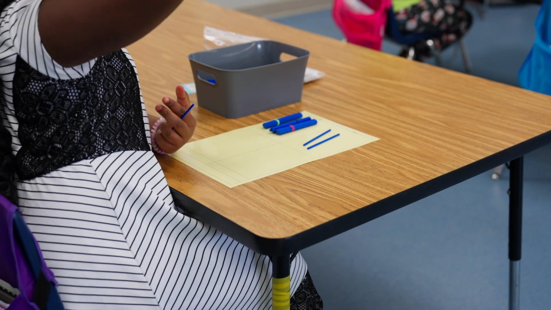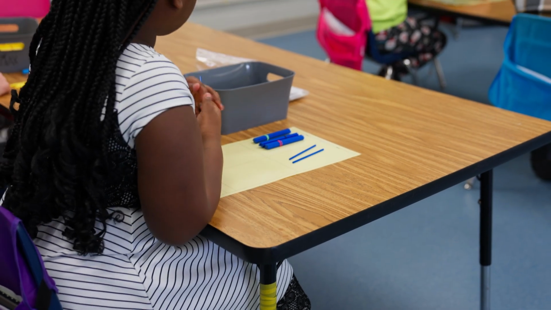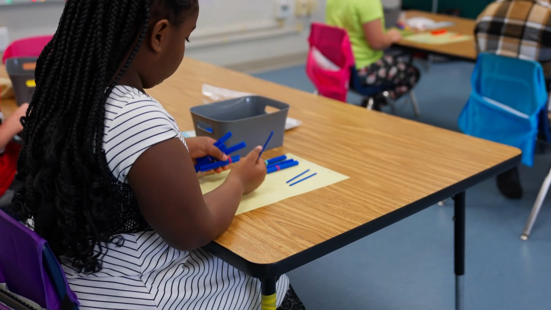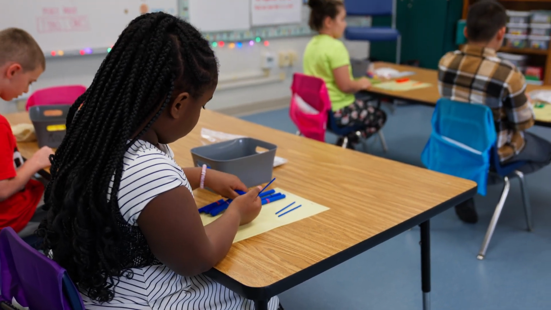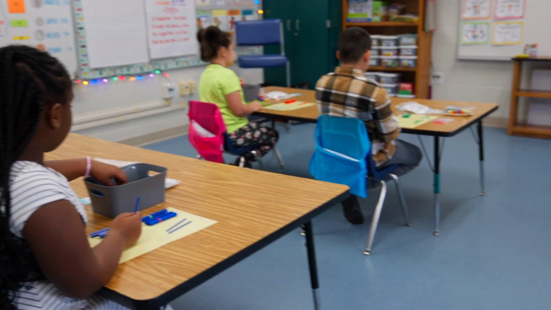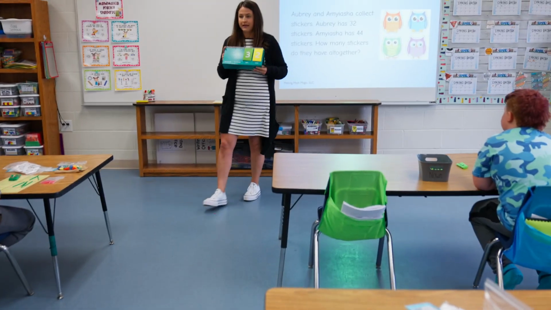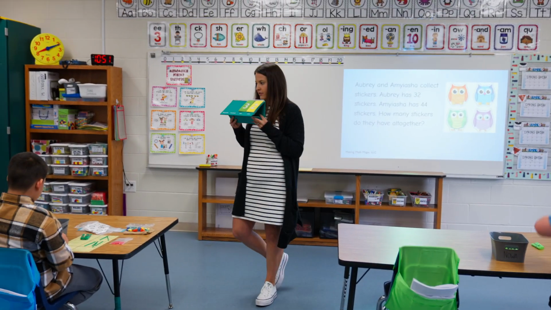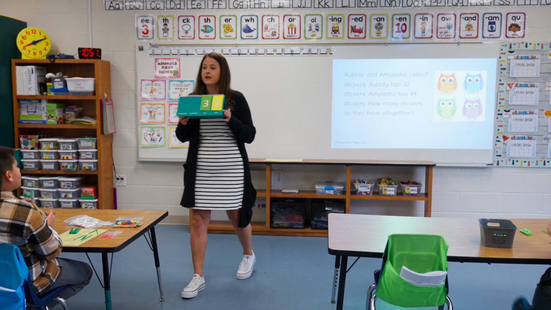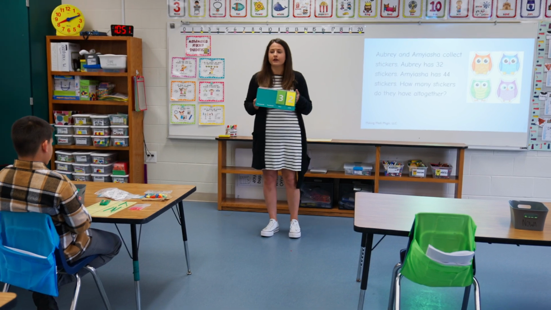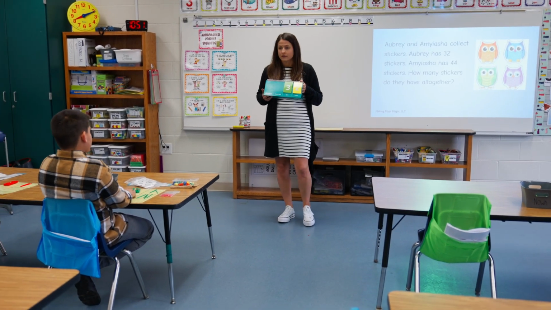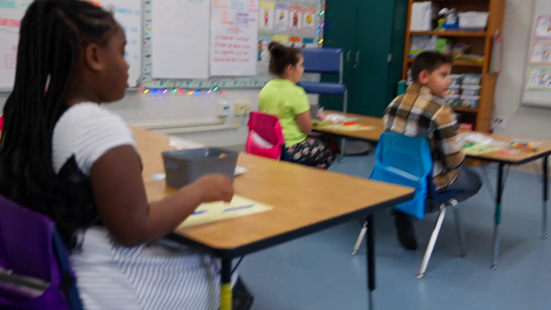So think 32. We can actually even use our place values chart right here. How many tens makes 32? How many tens? Yes. 3 tens. 3 tens. So what does that look like on your mat? So you have 3 tens and 2 ones.